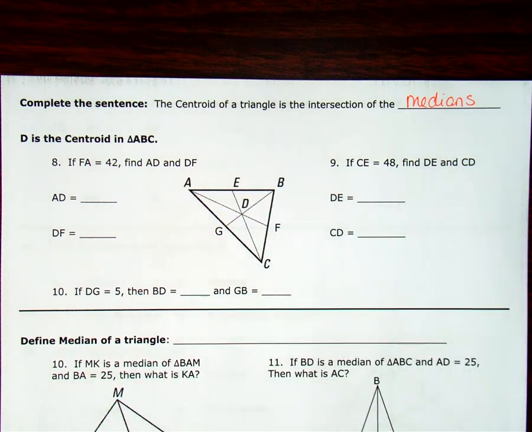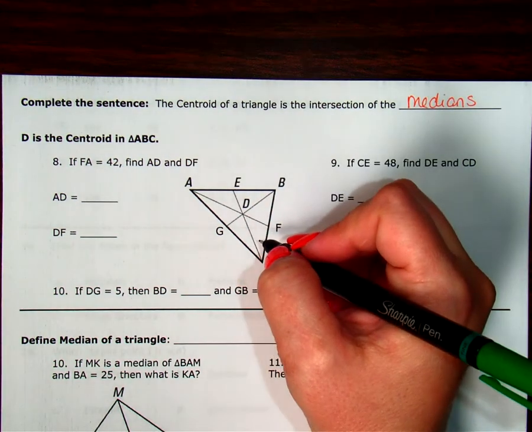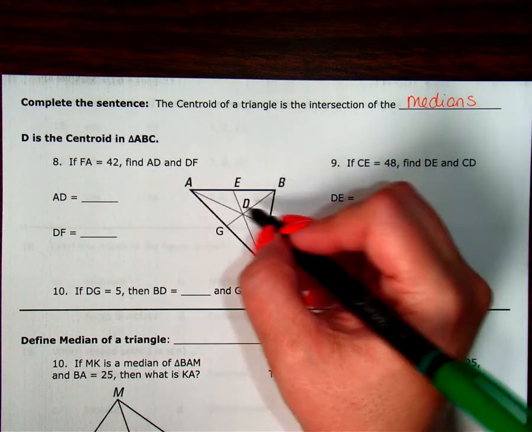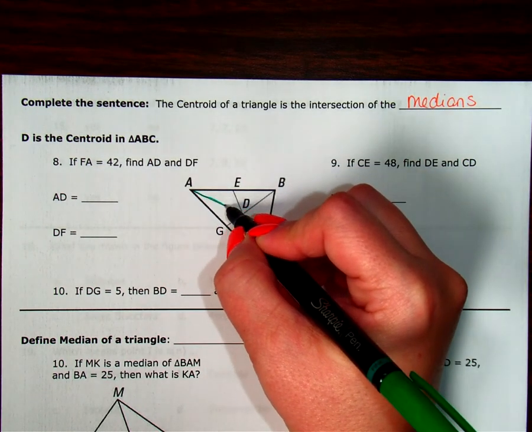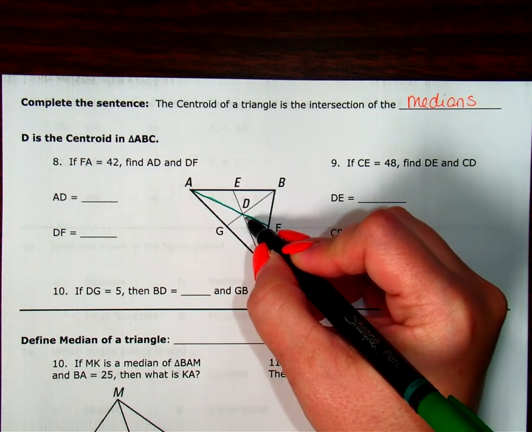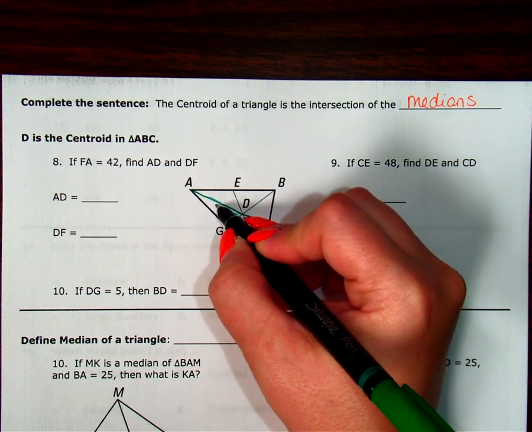Okay? So when I look at number 8, it says, if the distance from F to A is 42, find the distance from A to D and the distance from D to F. FA is the whole distance. So I know 1/3 of that is here, and then 2/3 of that is here.